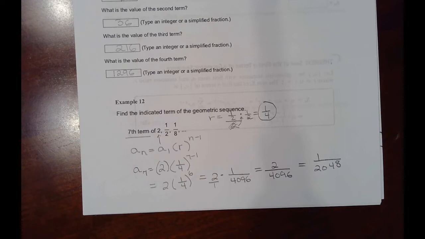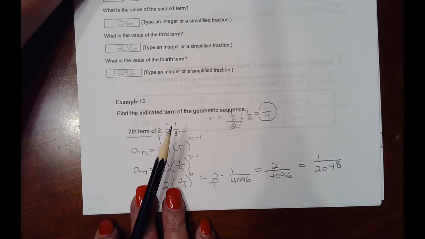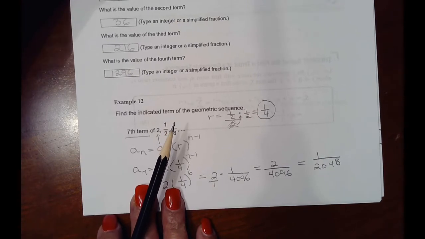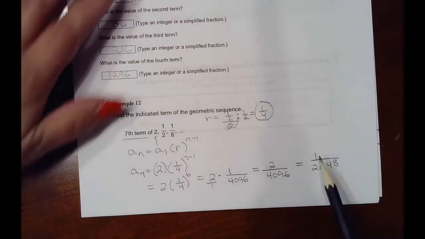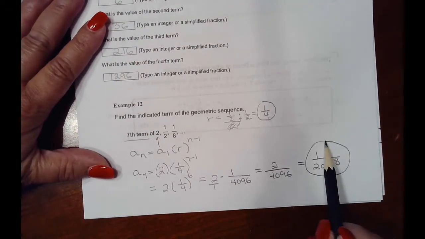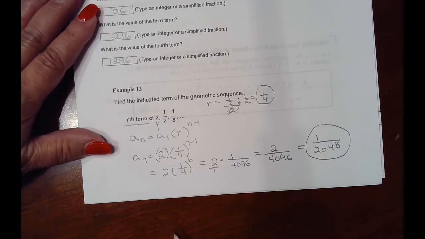Okay, so can't get it to go out of scientific notation. So 1 divided by 2048. That's how it is in reduced form.